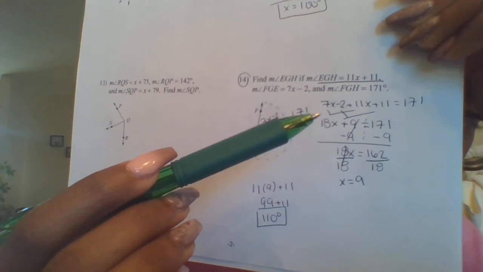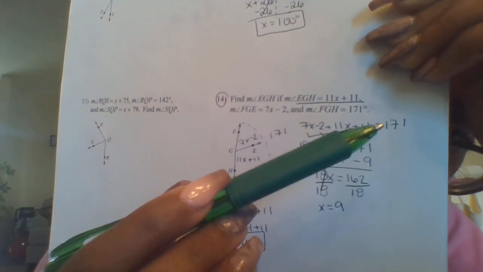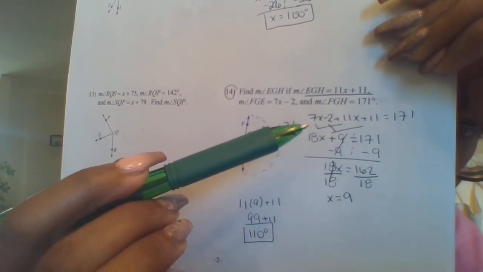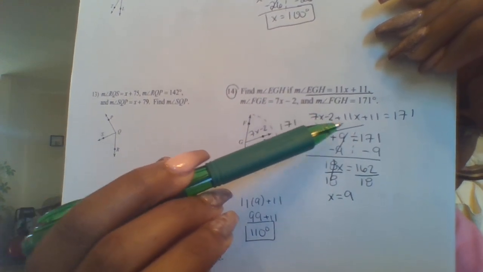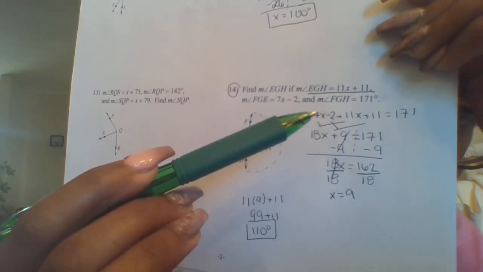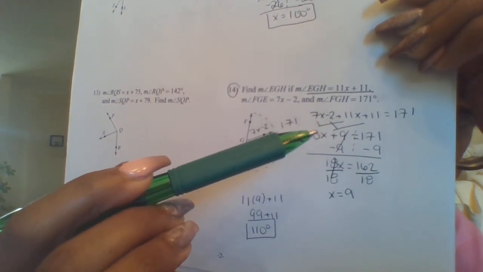So we always have to start by simplifying the sides if necessary. 171 is by its lonesome, so we just bring that down, nothing to simplify. On the left side, we have 7x and 11x. Both have an x, so they are like terms, so they can be combined. 7x plus 11x is 18x.